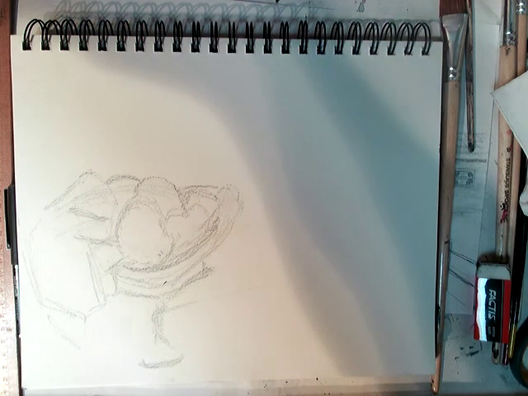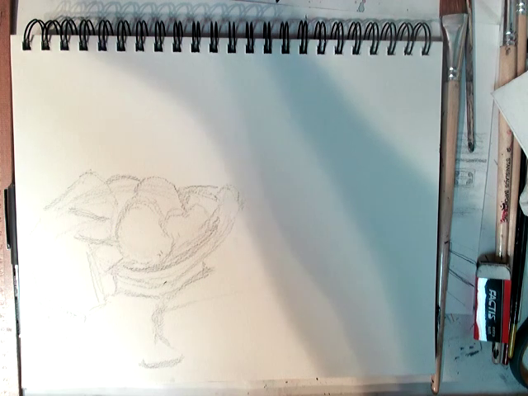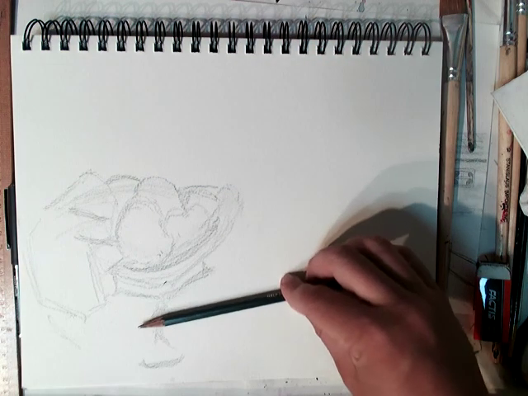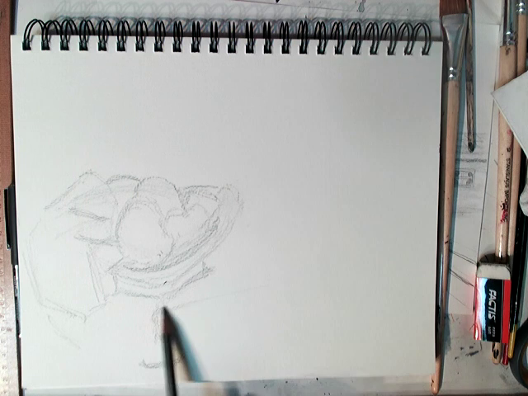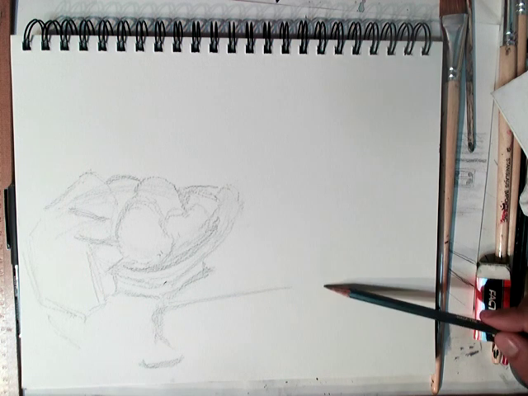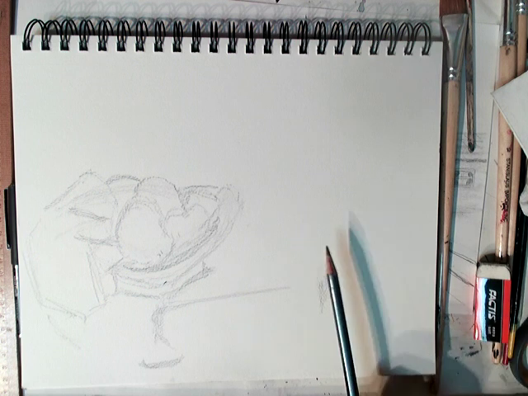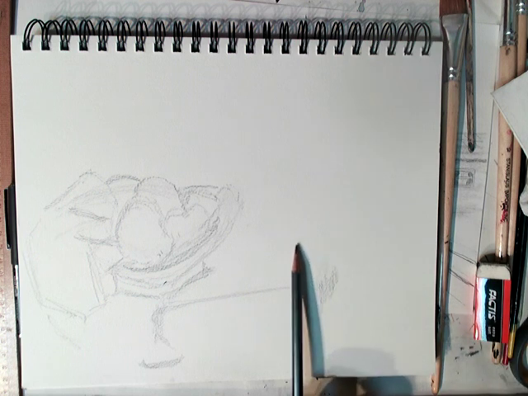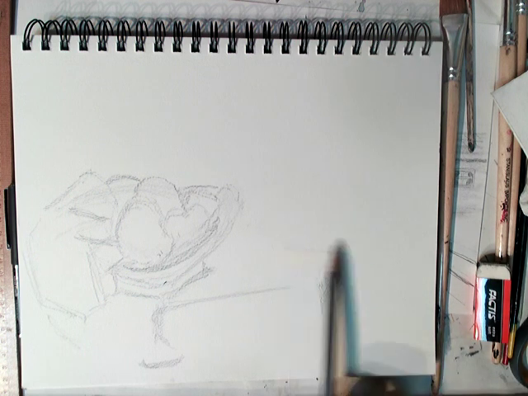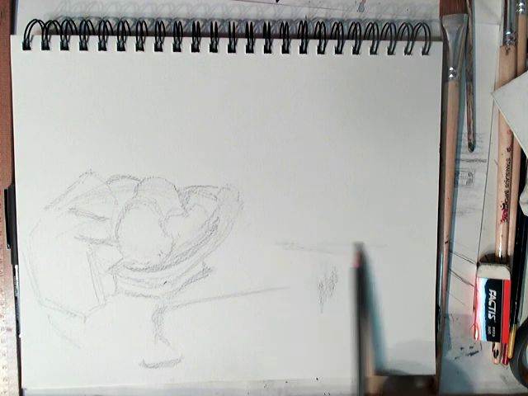Okay, so I'm going to sight the angle of the crossbar here. So it looks like it's going at about this angle. And I'm going to say the other post shape is about here. Now I'm going to add this other platform on the scale.